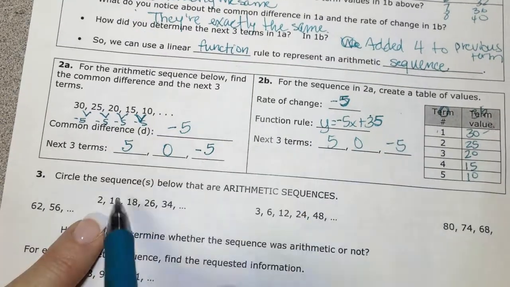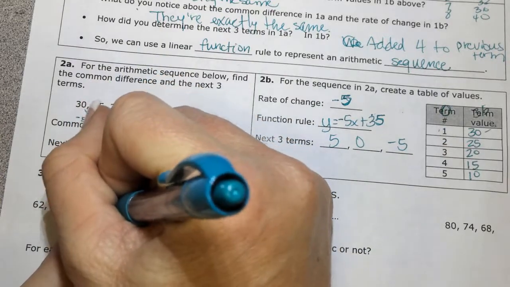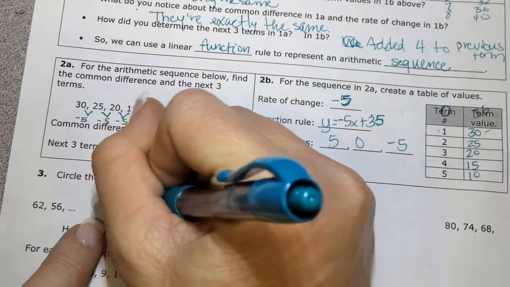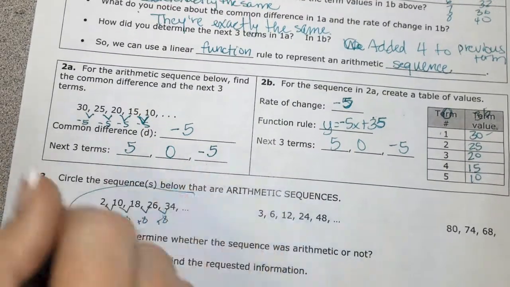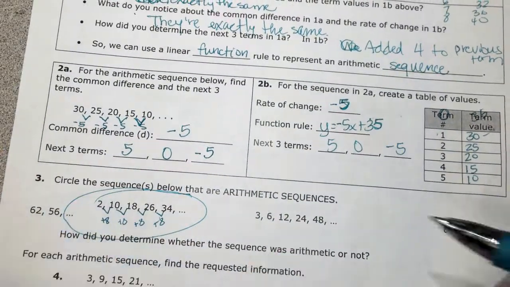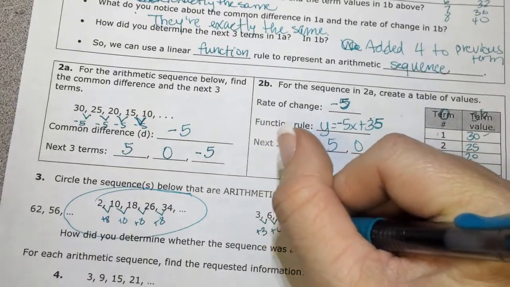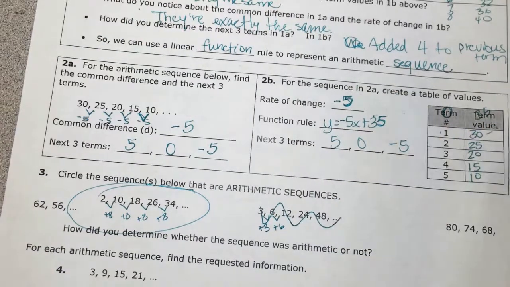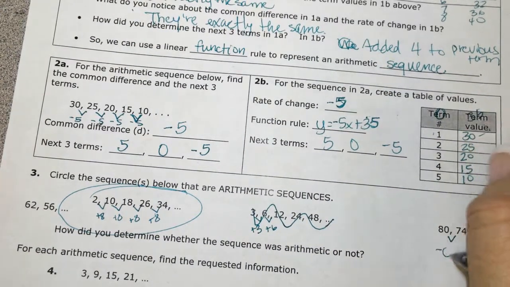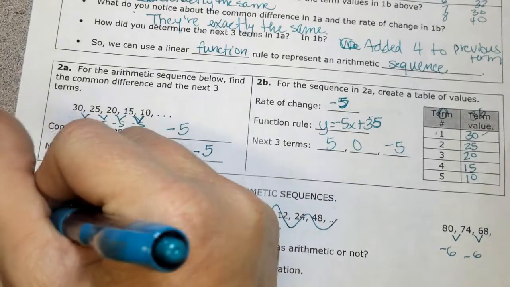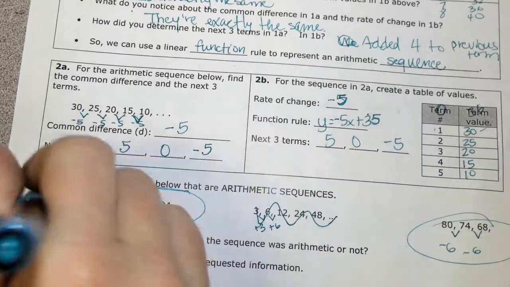Yeah. Okay, so when I look at this one, I see that it's increasing plus 8. This one's plus 8, plus 8, plus 8. Since they all share the same common difference, that means it's an arithmetic sequence. For this one, it's plus 3, and then it goes plus 6, so that means this one is not. And this one goes minus 6, minus 6, minus 6. So this is all together.